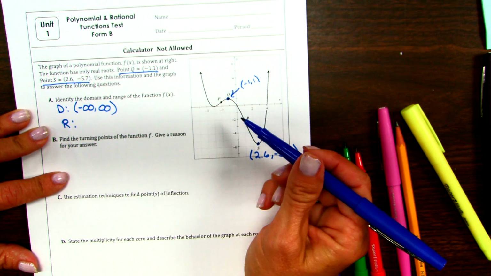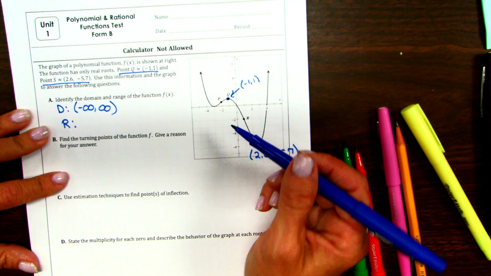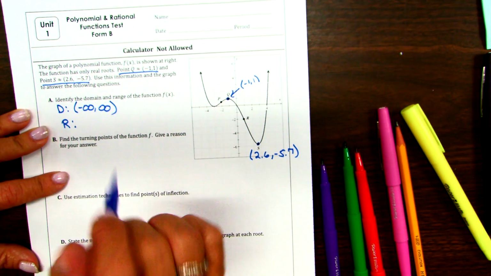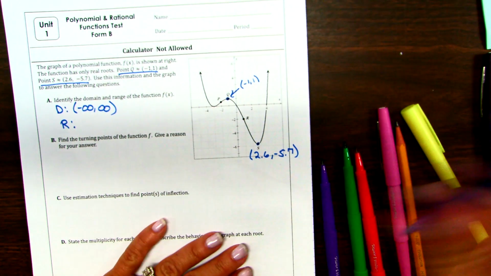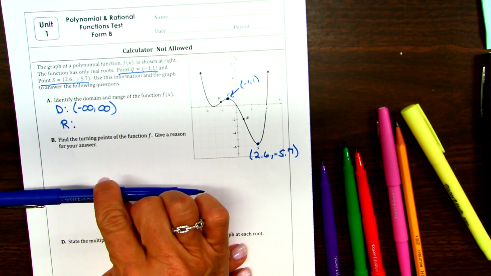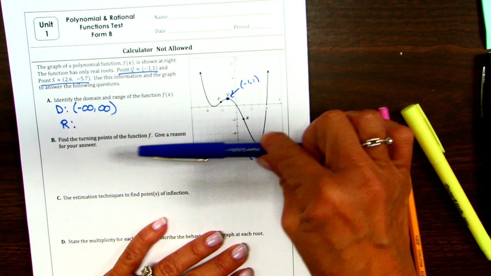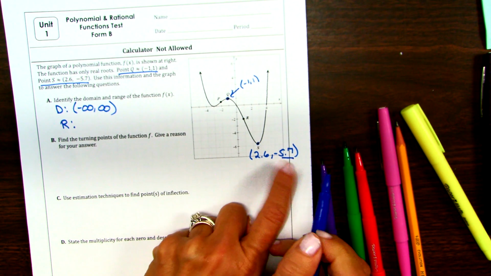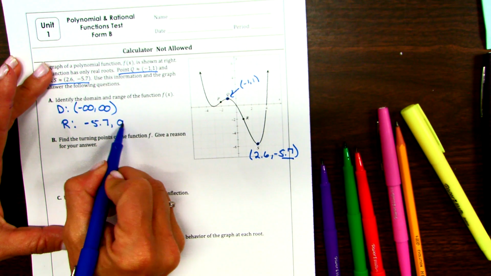The range is your Y values. That's not all real numbers. Right here, guys, we had a question similar to this on our first test. So the fact that I'm doing it again must mean it's pretty important stuff. The range is your Y values, okay? And right here, a lot of my students got a point off because they messed up the range. The range is from negative 5.7 up forever, right? That is my lowest Y value that I would use, negative 5.7, and then it goes up, okay?